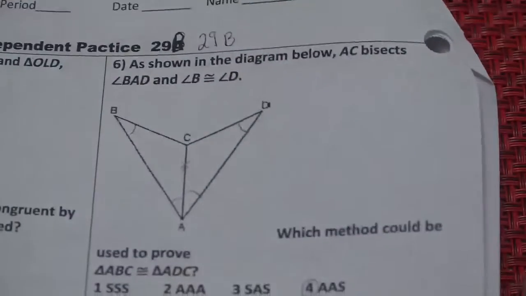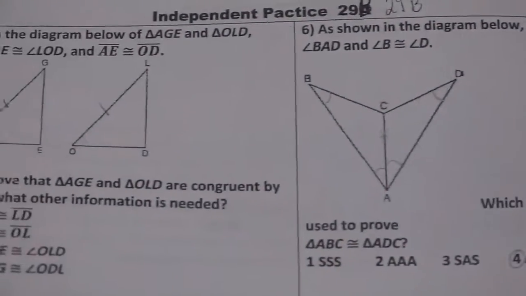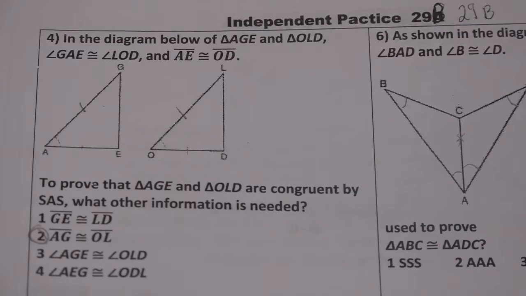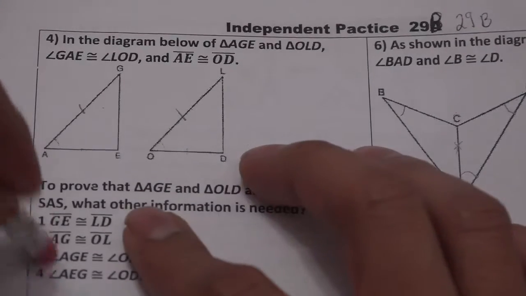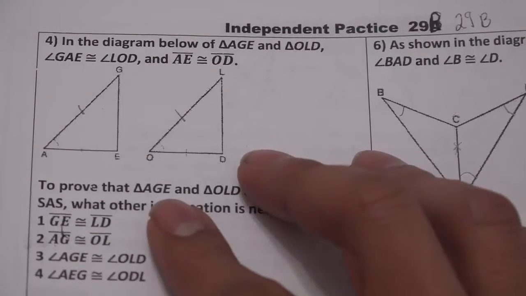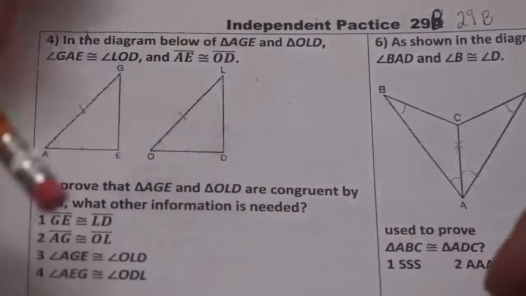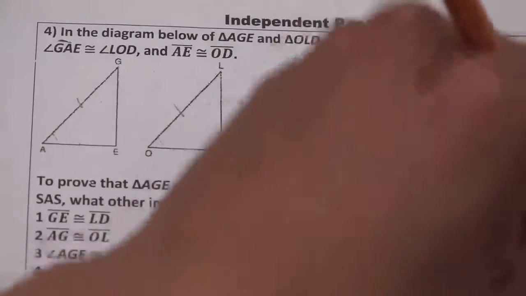Now, for 29B. For 29B, it says, it would have been nice if I erased the answer, right? Sure. Okay. Now I did, so ha ha ha.